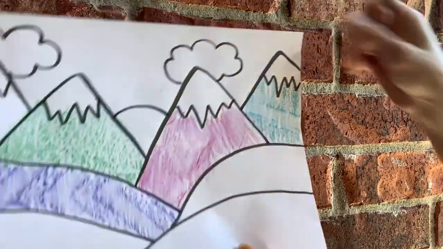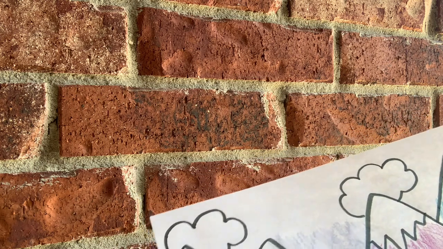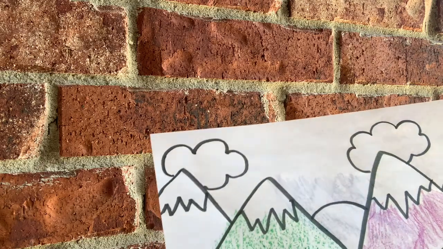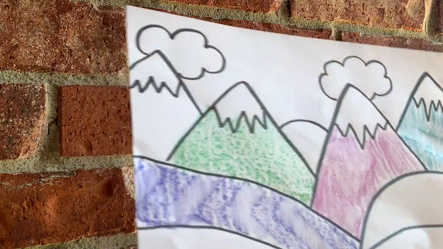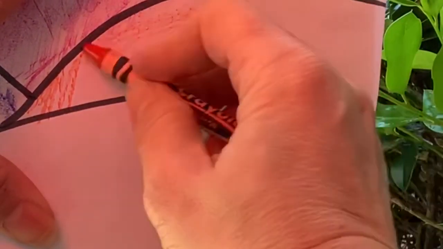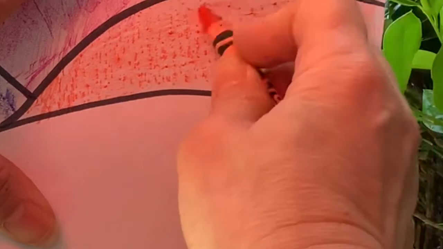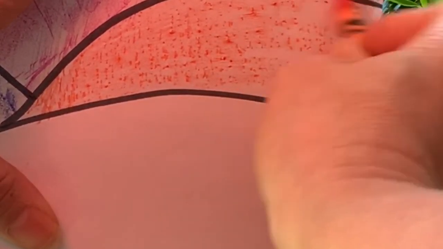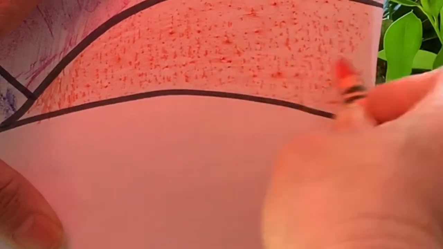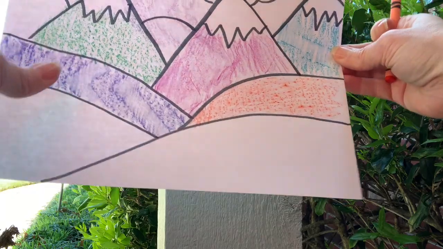That's a little better. Okay, so I have some wood right here that has some really nice wood grain, so I'm going to try that on my next rubbing. It's giving me texture, but not as much as I wanted. That's okay. That's all right. Okay, let's see what else we can.